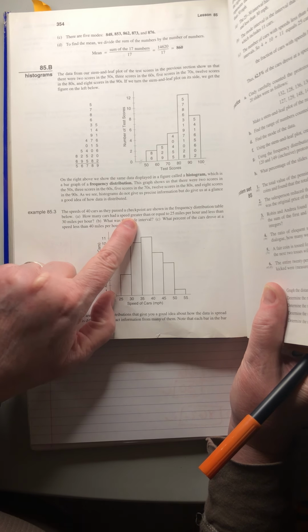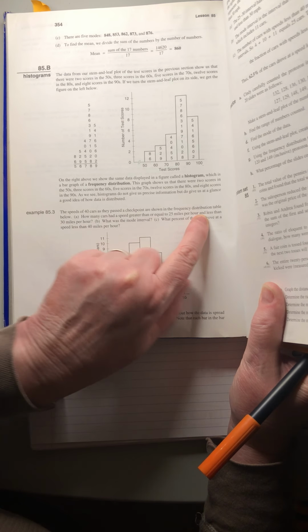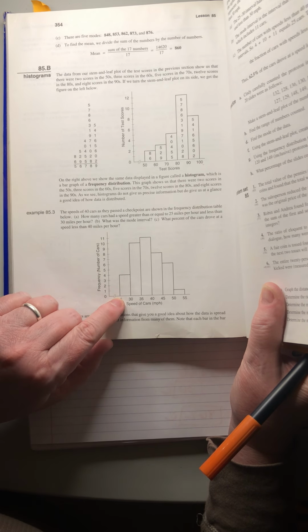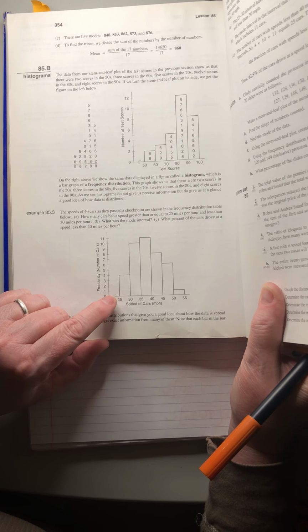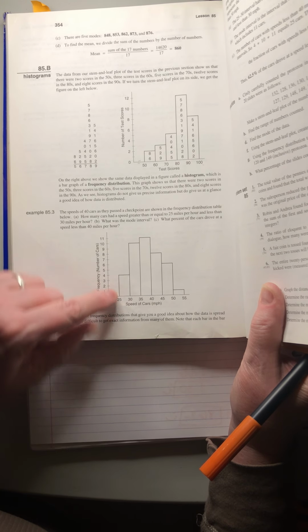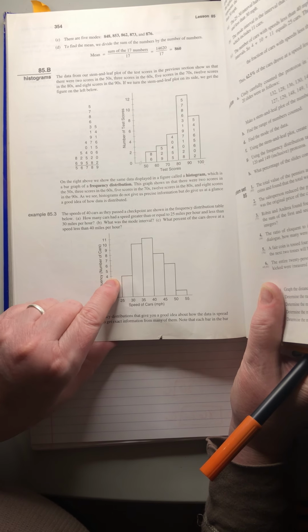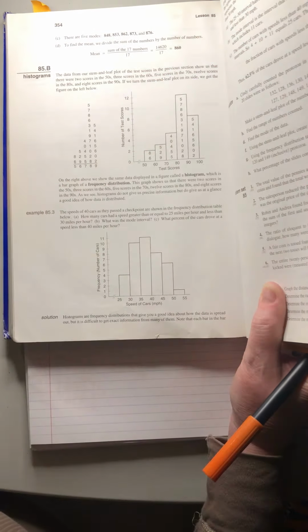How many cars had a speed greater than or equal to 25 miles per hour and less than 30? Okay, 25, and there's the ones that are going 30 or higher. So we want the ones that are equal to 25 or more, but also less than 30. So we're talking about these cars. So how many were there? We go across. Oh, there were 4. That's right. There's the answer up there.